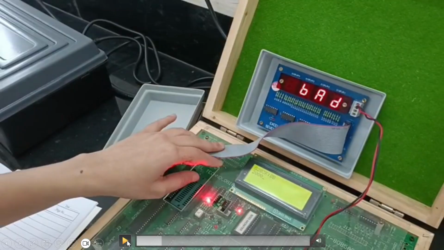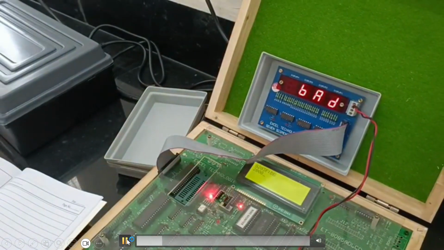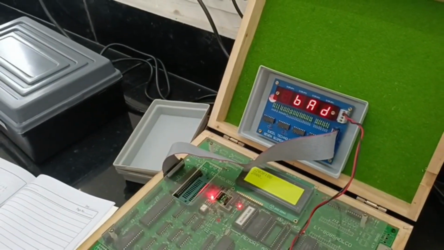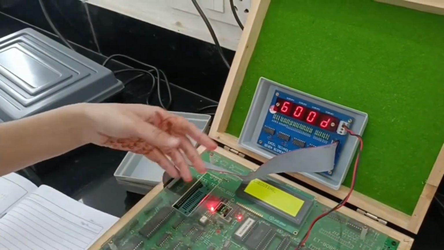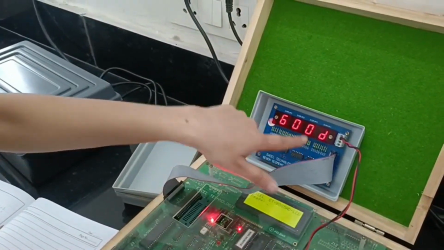Please note it is 2000. It was my mistake that I pronounced it as 200 in the video, but it is 2000. G2000. Then I press shift plus 4 and it displays GOOD, good.